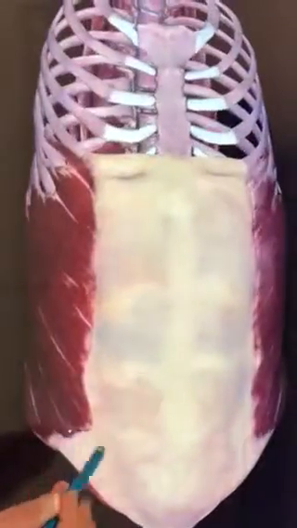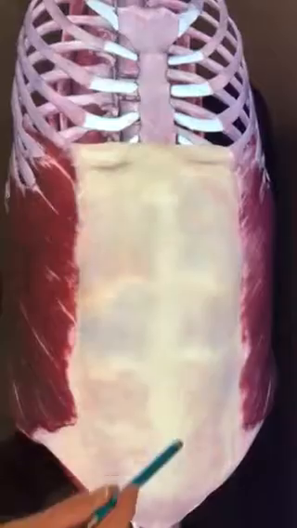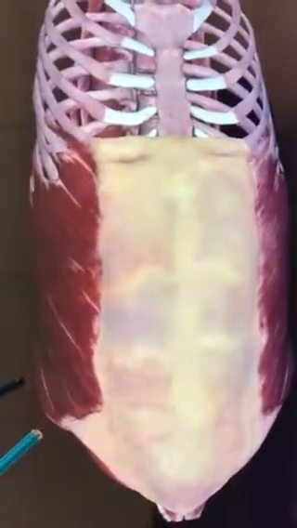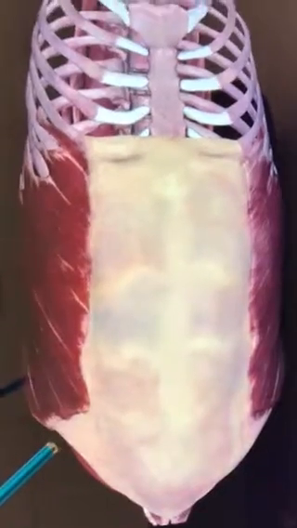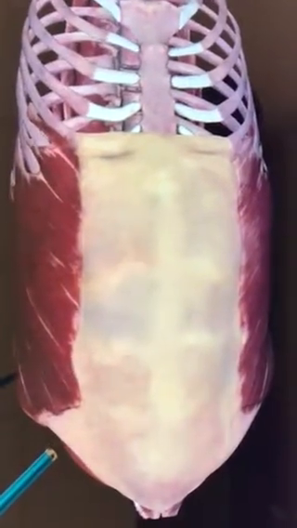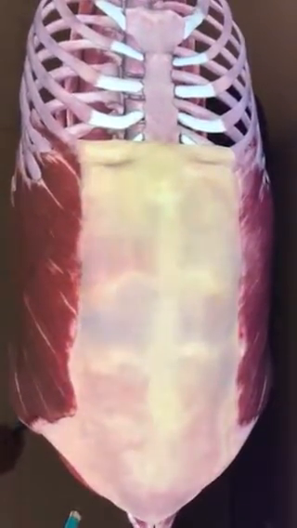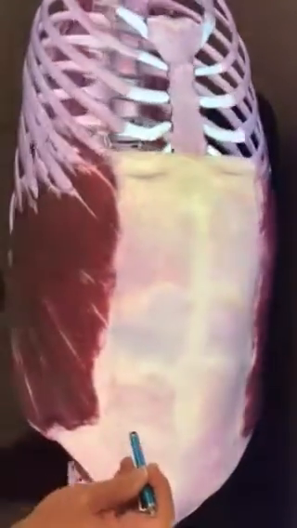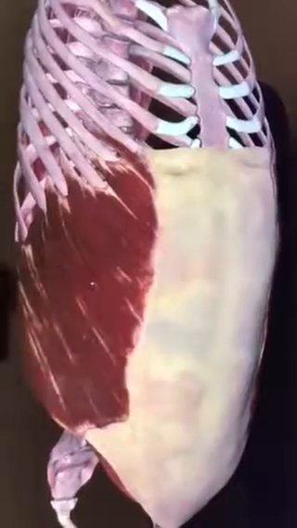Notice that the external oblique also inserts into this piece of opaque fascia that we call the abdominal aponeurosis. And you'll see here in a minute that the abdominal aponeurosis is really multiple layers of fascia. So let's go ahead and remove the external oblique.